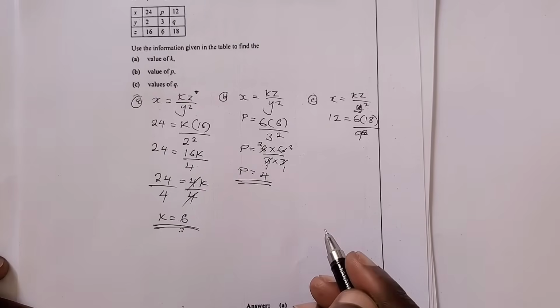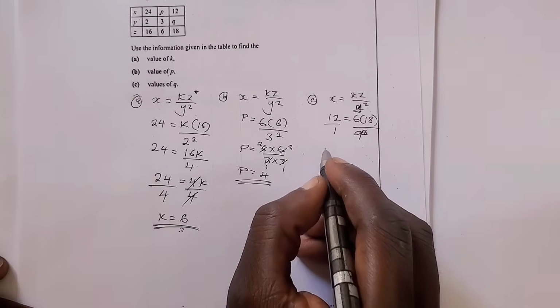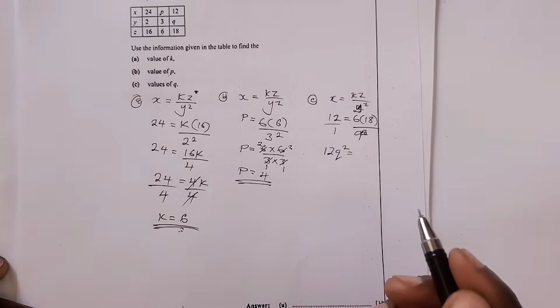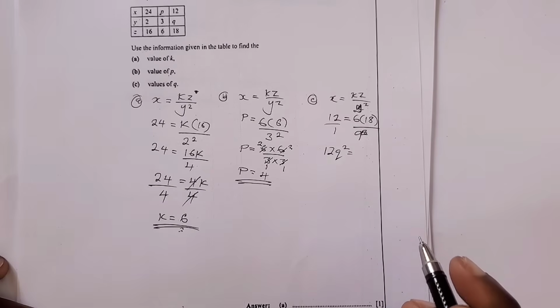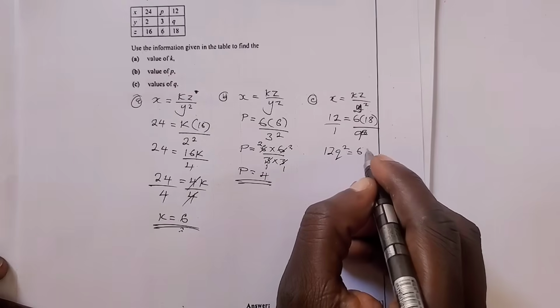So let's cross multiply over 1, eh? 12 times Q, it will be 12Q squared is equal to, don't multiply. Remember our motto, don't multiply. Just to show that you are multiplying, eh? So this one will be 6 times 18.